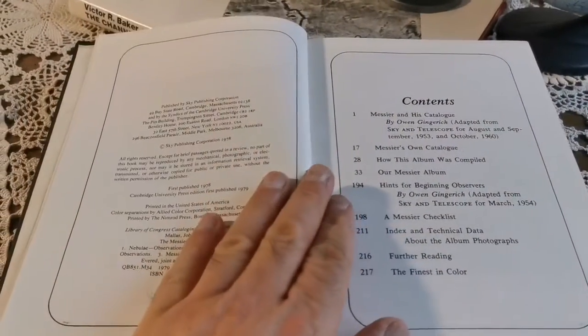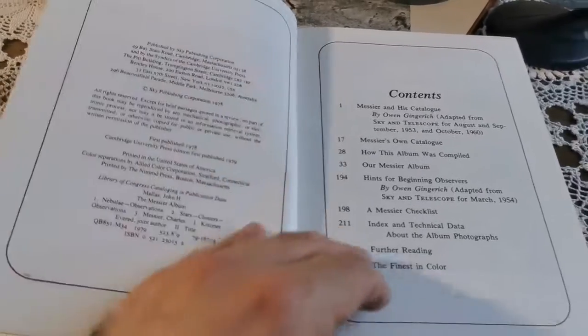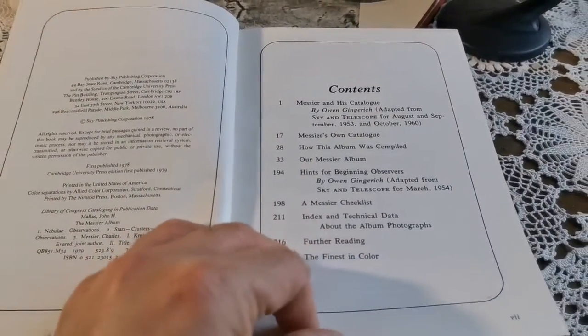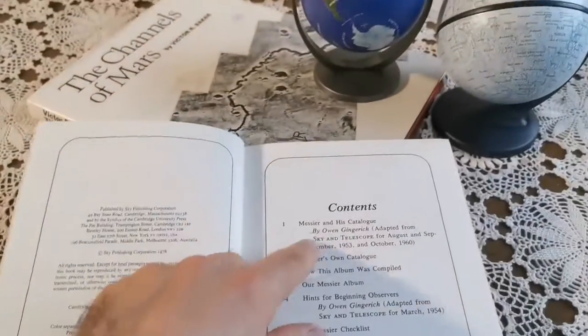I prefer the newer versions because you may have dust mites in the old ones. They're very old and have been kept in God knows what places. So this is the Messier Album.